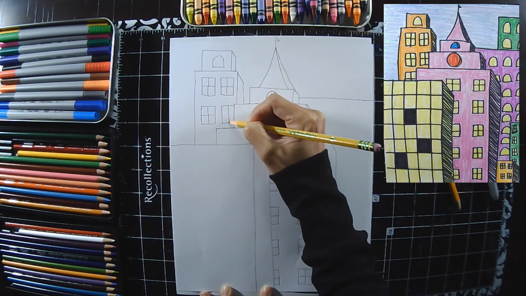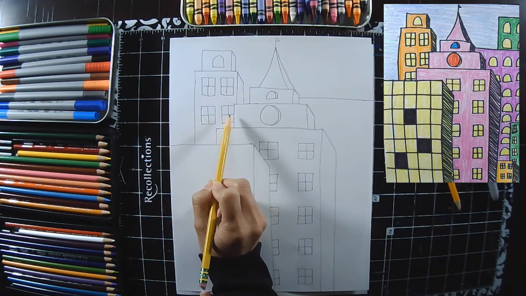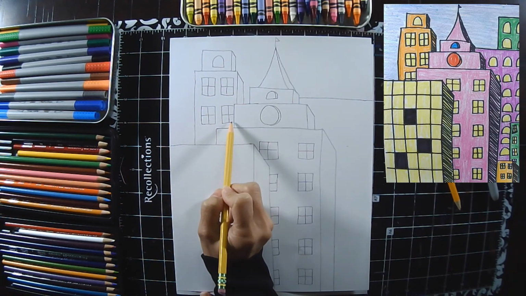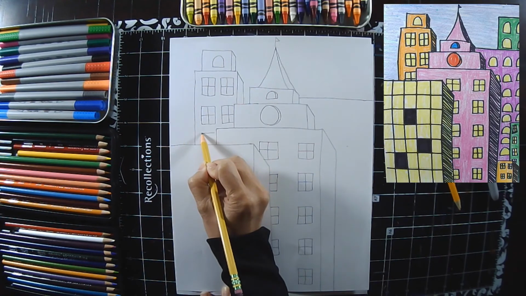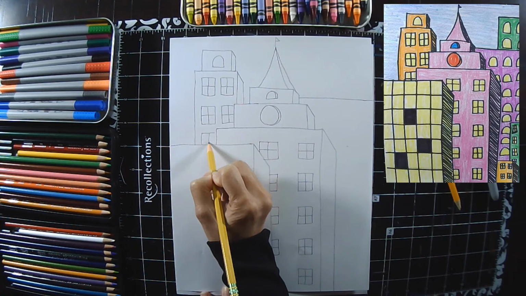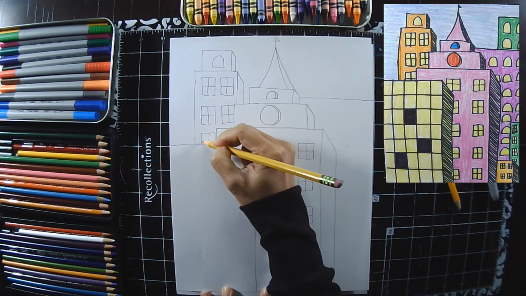Again, when you get to a point where your windows don't look like they're even because you have another overlapping line, just make it disappear. And that actually is going to help you with that three-dimensional look. Just because you don't see the line doesn't mean that the line isn't there.